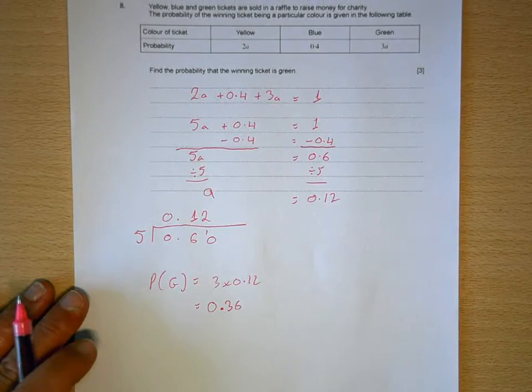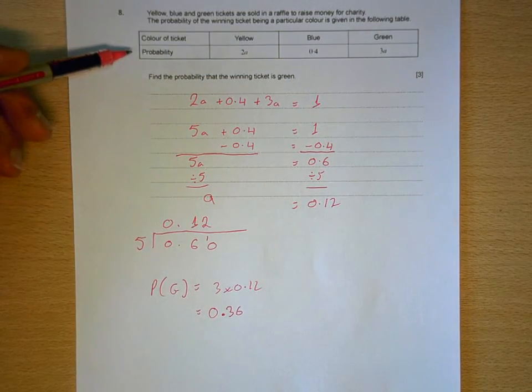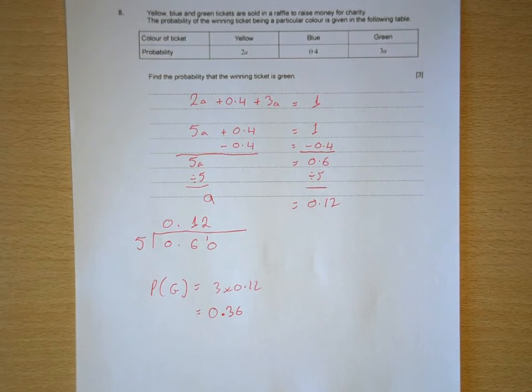Okay, so you could get a probability question that chucks in a little bit of algebra as well. So hopefully you found most of those not too bad. Probably the ball in the bucket was the hardest of the questions there.